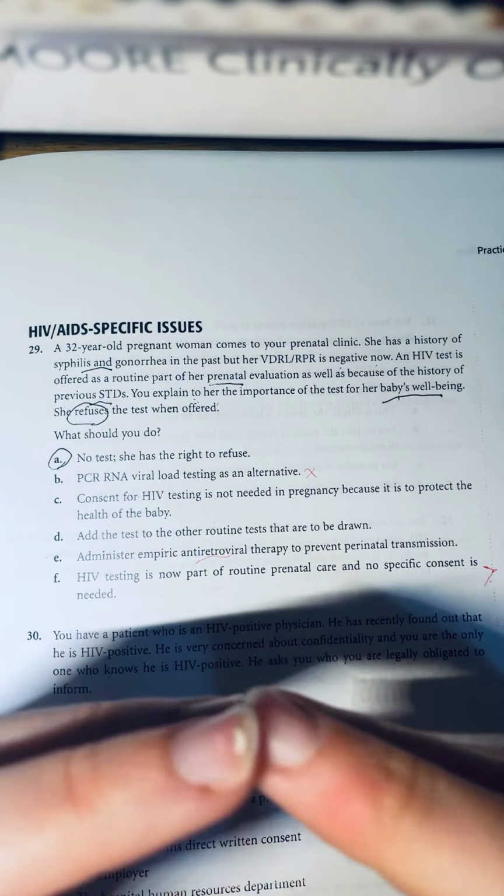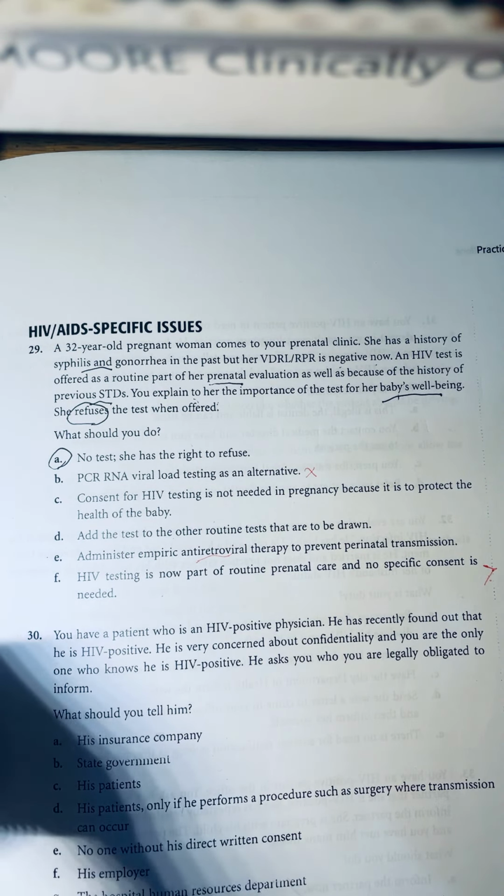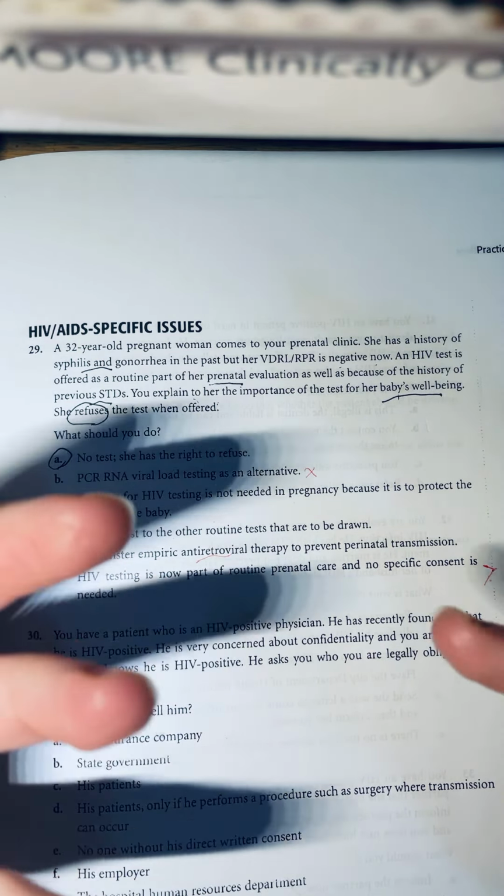This is probably the only blood test that requires written consent. Okay, it's not a routine blood test.